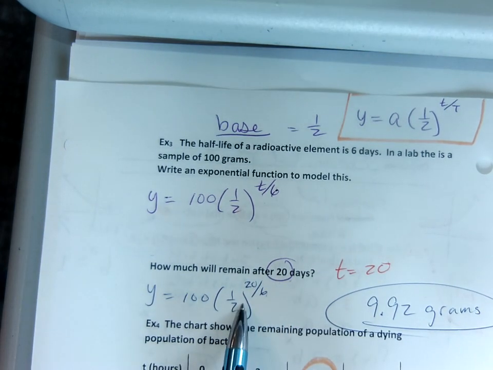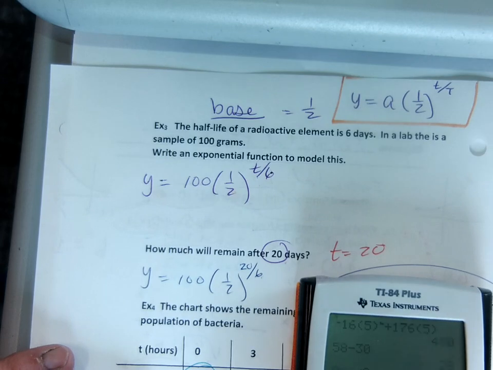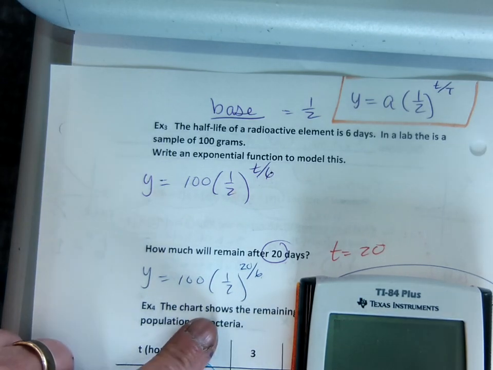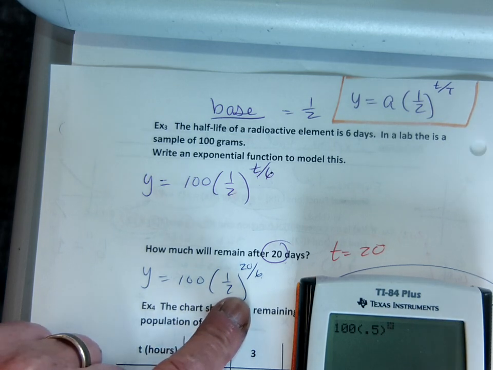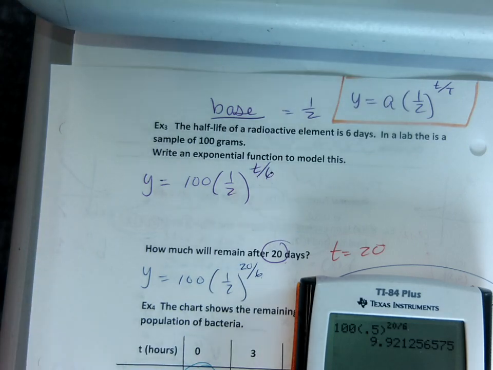So I used my equation. I plugged in 20. I used my calculator, okay, so I'll show you real quickly. I just went like this. I'm going to go 100 times 1/2 to the power of 20 divided by 6, and only about 9.92 grams are left, okay?